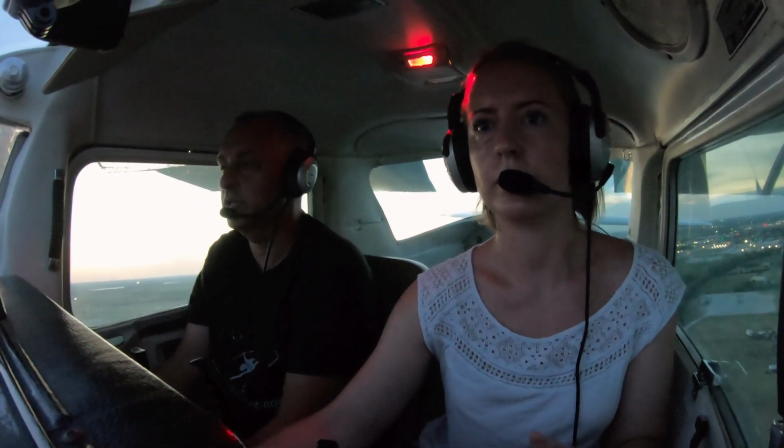And this is me lining up on final, trying to maintain everything in the cockpit as well as monitoring outside. I'm beginning to feel a bit more automated at this point. I'm doing very much a new student landing. I don't try and land on the numbers and just slowly bring out the power and roll down the runway.